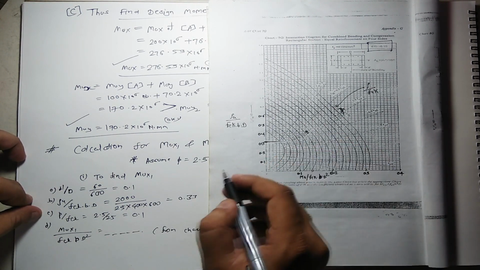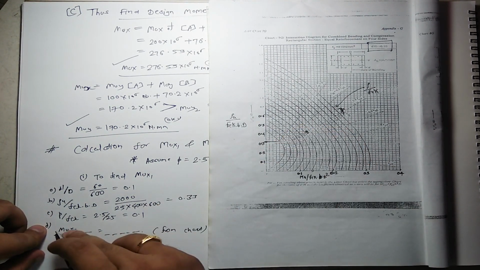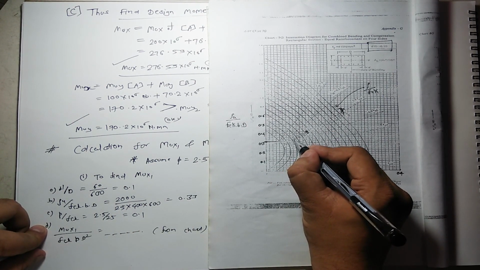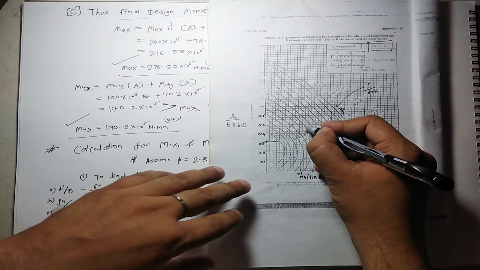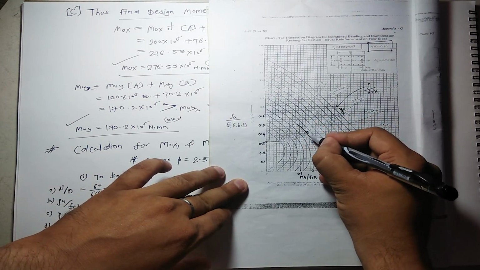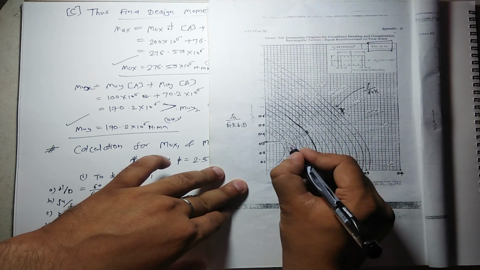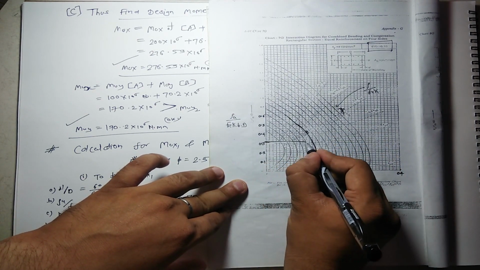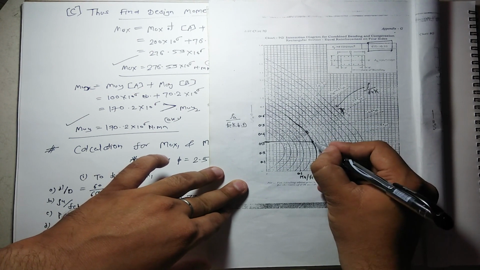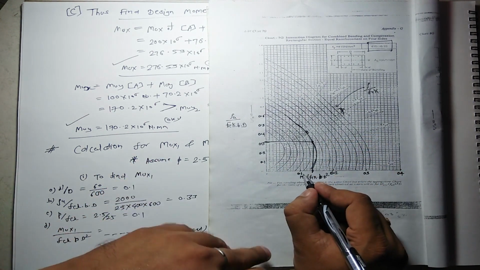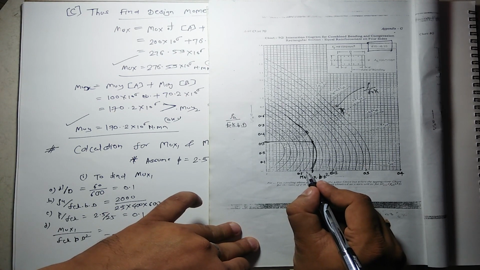Our curved line is 0.1, so we have 0.1 here. This is the curve of 0.1. I'll draw a line, so here it will intersect. I'll take one perpendicular line here. So it is something around 0.123.